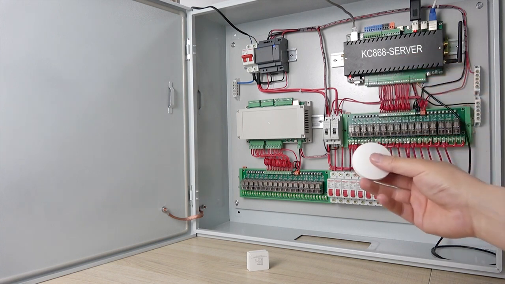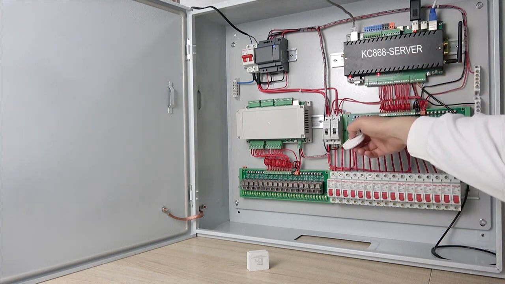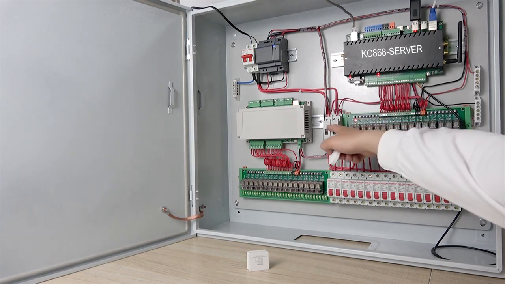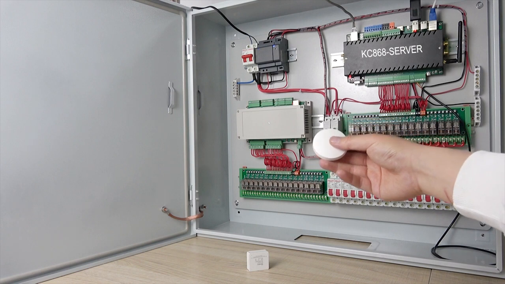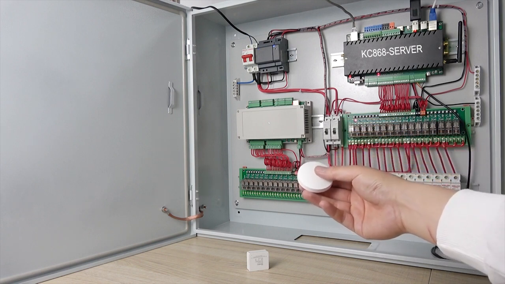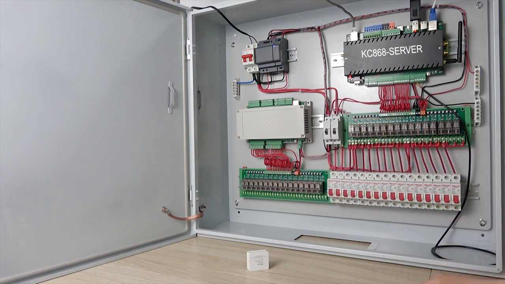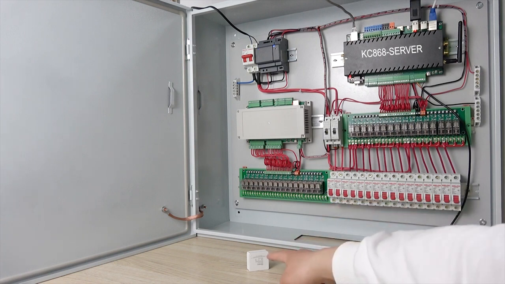You can see I can turn on relay 1, relay 2, relay 3, and turn off. We told you how to do this in the last video. And in this video I will show you how to integrate this PIR sensor.